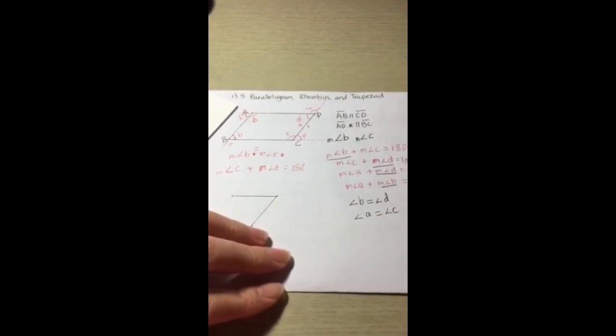Wait, I forgot about one thing. Before we move on to the sides, guys, we have found out the property of the opposite parallel lines, all the angles, and there's one more thing which is important. Sorry, I forgot.